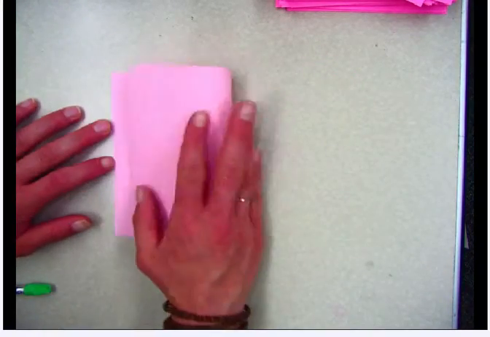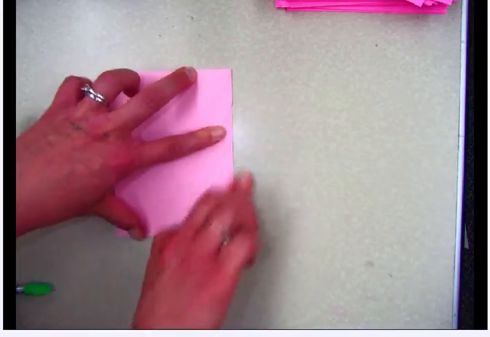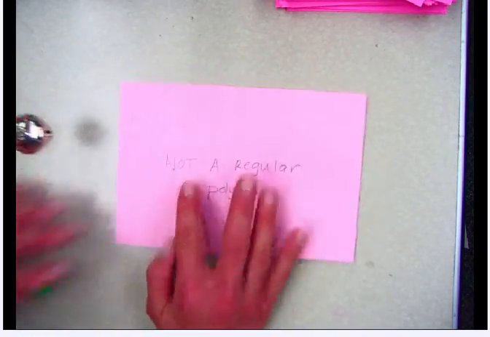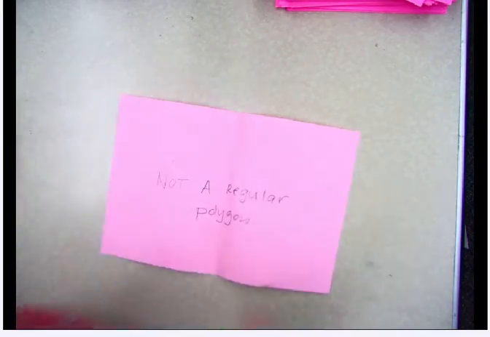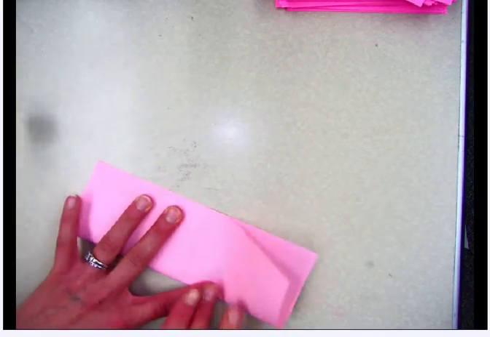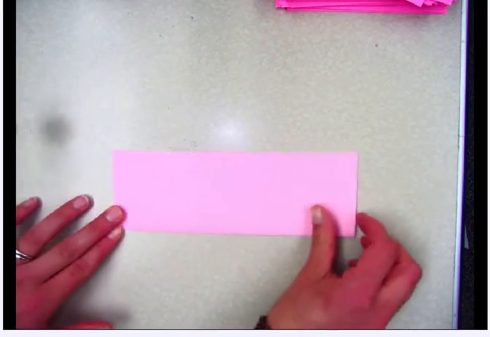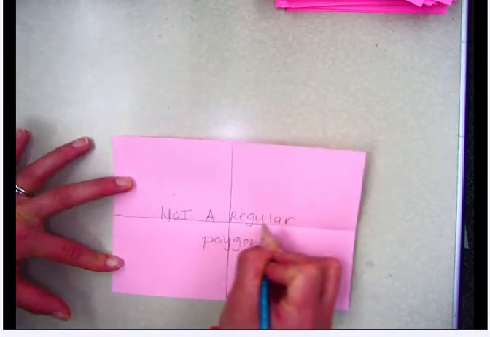If I were to fold my paper in half, so I have the two sides match, and I make a nice, oops, that's a crinkled crease. All right? That's one line of symmetry, because both of my edges match perfectly, and there's no gap in between when I open it back up. All right, so that's one line of symmetry. And I can also fold it top to bottom. And see how the two sides match up perfectly? The two images, I should say. That's my second line of symmetry. So my rectangle has two lines of symmetry.